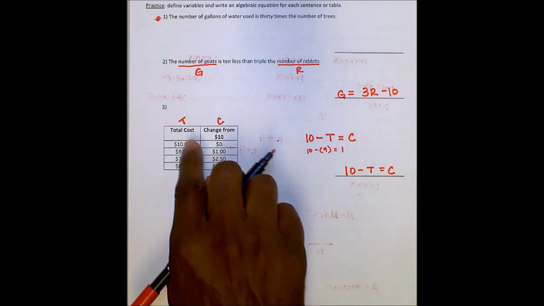Notice I define the variable here, at least for myself, by putting those variables above the columns. Okay, so there you have it, looking at variables, expressions, and equations. See ya.